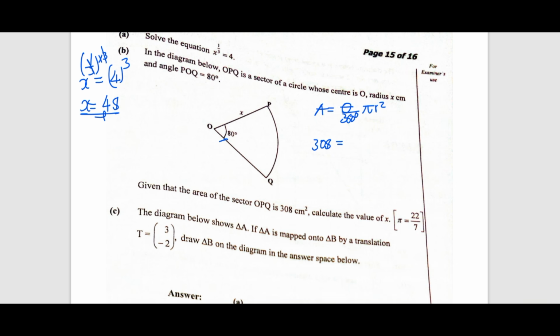Theta, we have this angle here, 80, times pi, 22 over 7, times the radius, which is what we are solving for. So here we can reduce, so this cancels. We have 308 equals 8 over 36 times 22 over 7 times radius squared over 1.